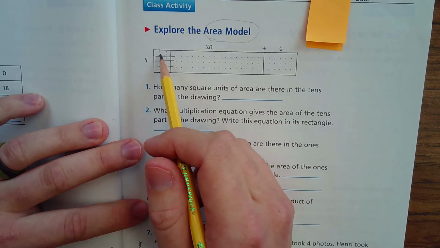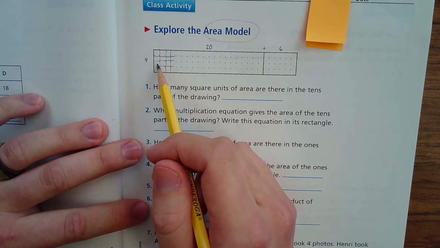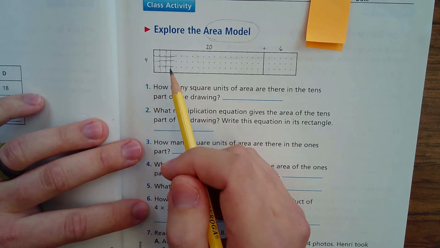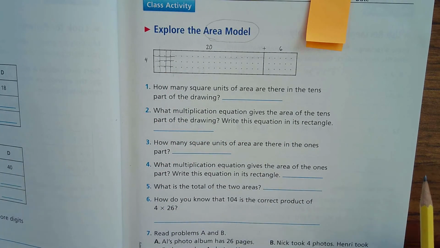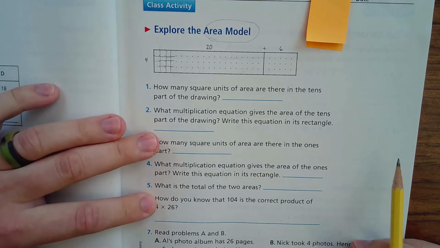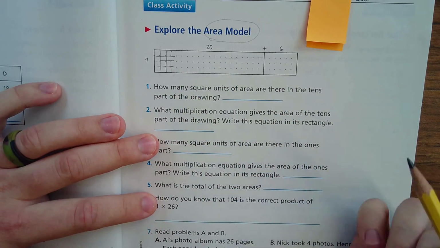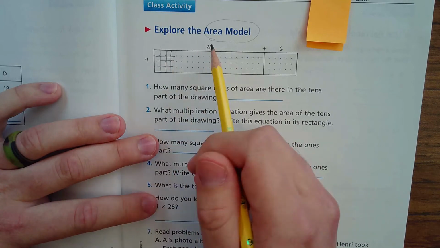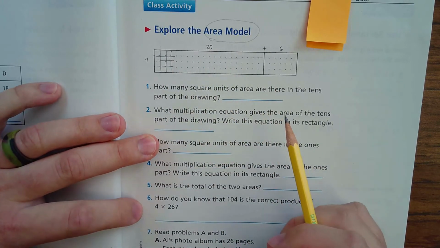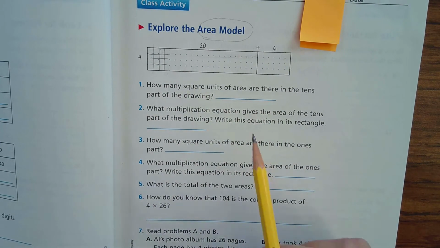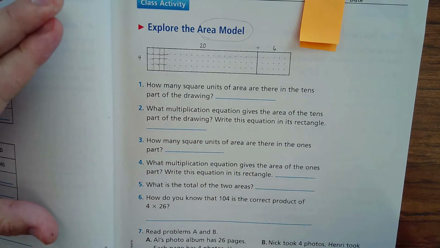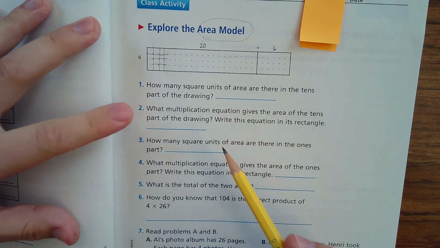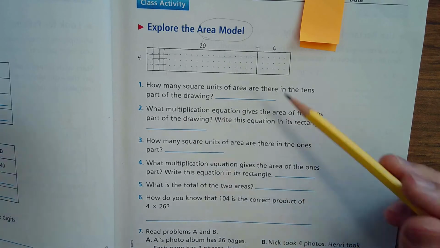Or technically, you could just count 1, 2, 3, 4, 5, 6, 7, 8. But we want to learn how to do the actual multiplication. We could take all day and count all those boxes, but that would really take a long time. We want to learn how to just do this multiplication because it's much faster. So as we learn this today, we're going to walk through these problems and keep referring back to this model to understand what it's asking us to do.